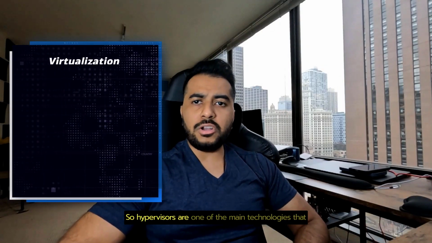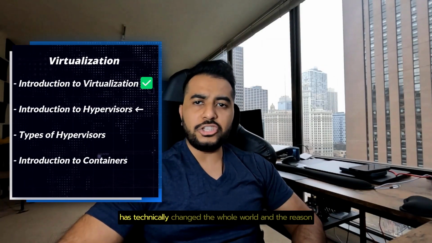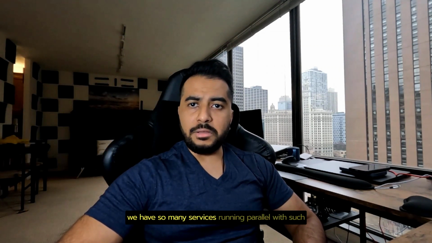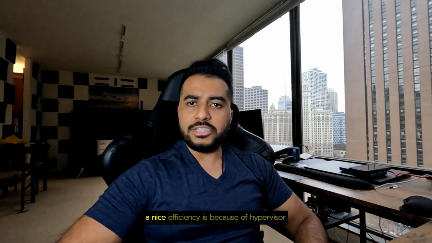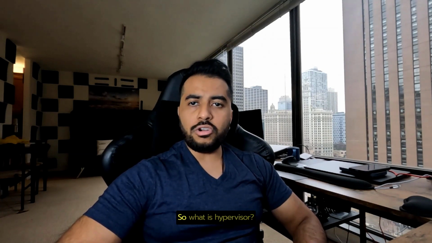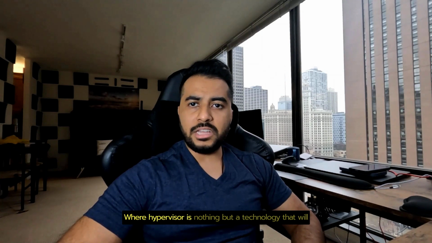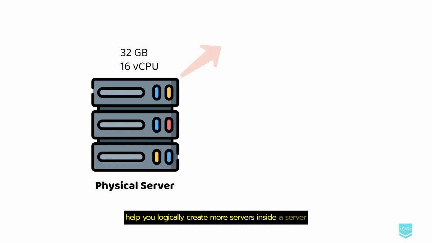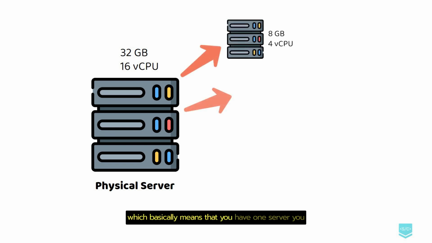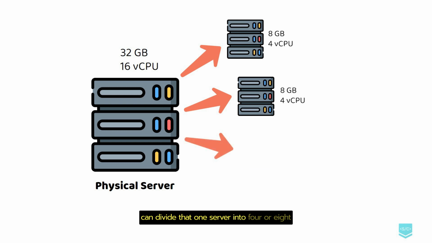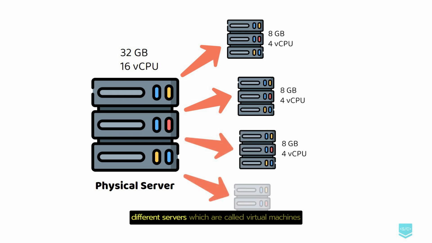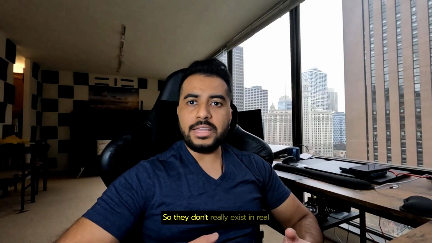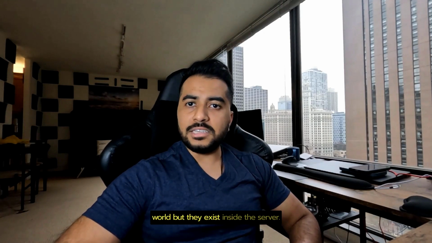So hypervisors are one of the main technologies that has technically changed the whole world. And the reason we have so many services running parallelly with such a nice efficiency is because of the hypervisor. So what is a hypervisor? Well, a hypervisor is nothing but a technology that will help you logically create more servers inside a server, which basically means that you have one server, you can divide that one server into 4 or 8 different servers, which are called virtual machines. And as the name suggests, they are virtual. So they don't really exist in the real world, but they exist inside this server.